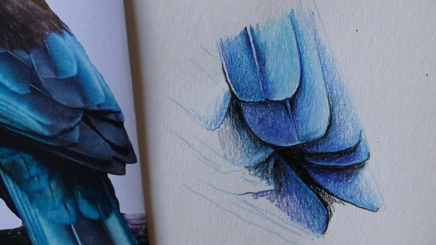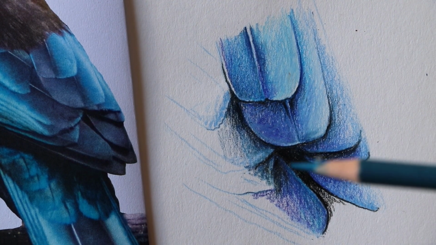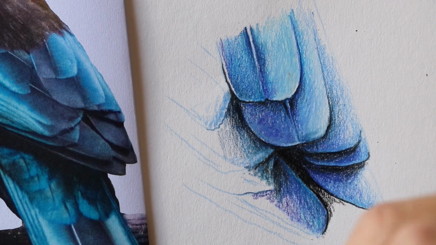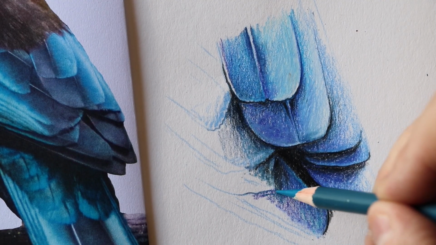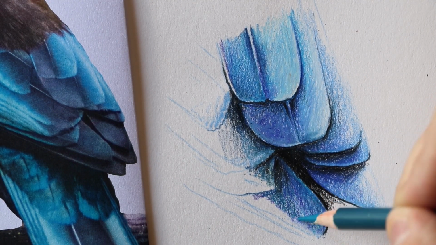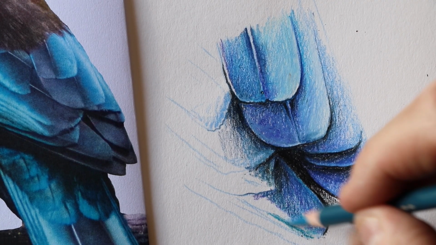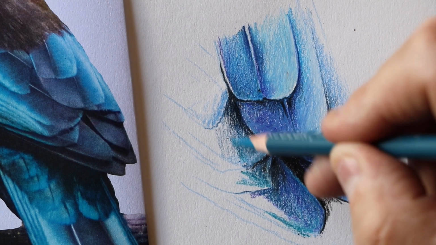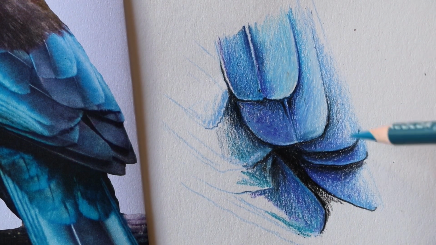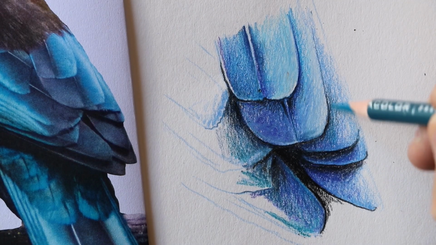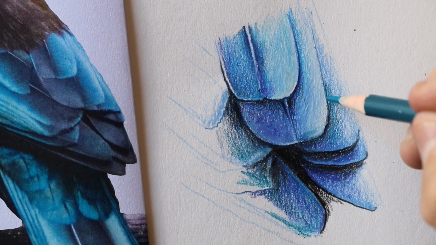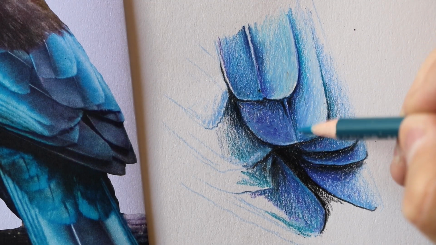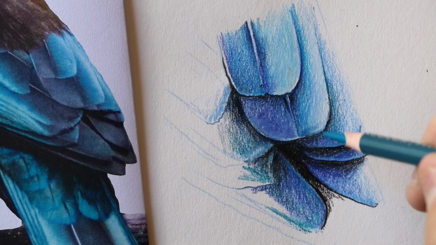Yeah, that's looking cool. Now sometimes with tuis they actually have a little bit of green in their feathers as well. So I'm just going to add in a little bit of this teal colour. Yeah, there we go, that's nice. Maybe I'll bring a little bit over here as well. Just adds a nice little pop of colour.